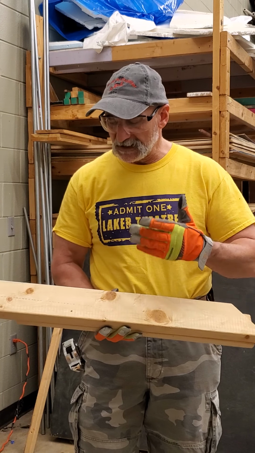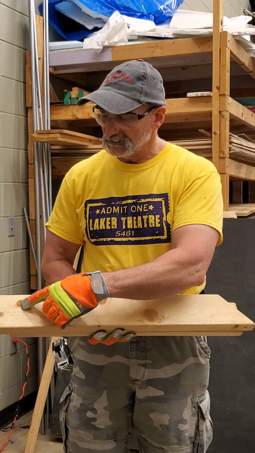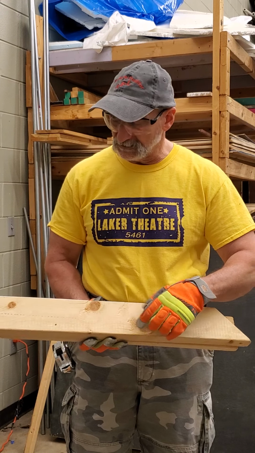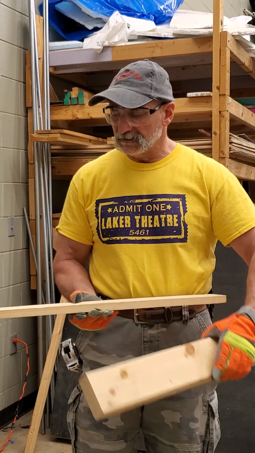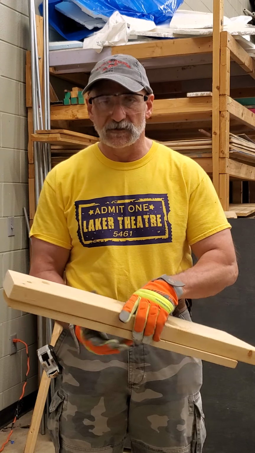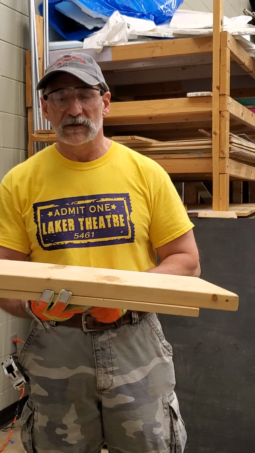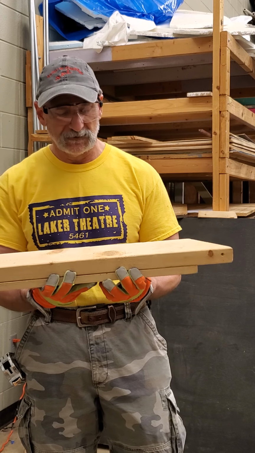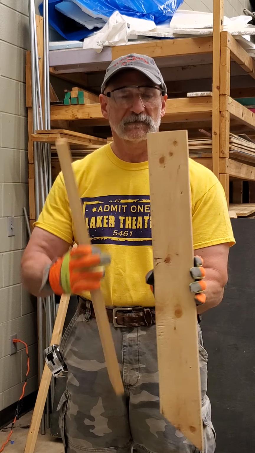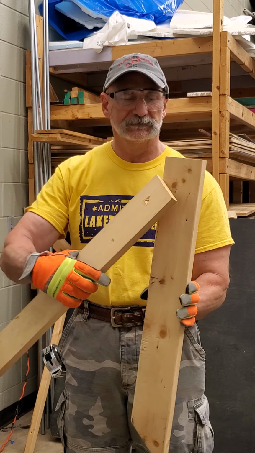So, as we look at it, you'll note, most of you know that these are knots where the branches grew. We know that lumber is going to have three basic surfaces, or if it's square, it will have two. We're going to have the face, the wide side.